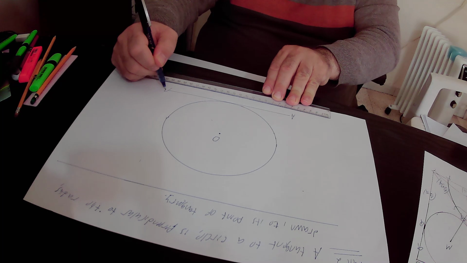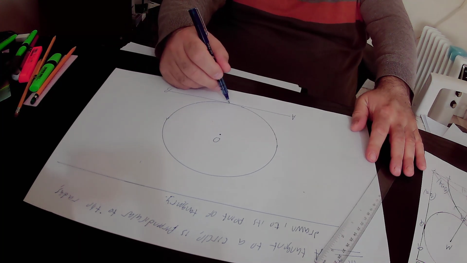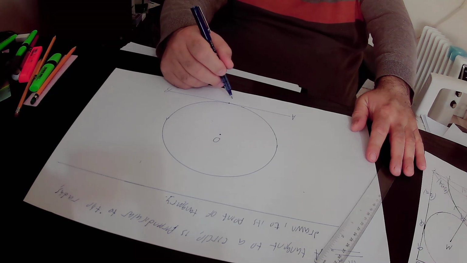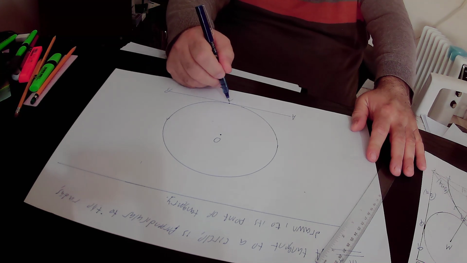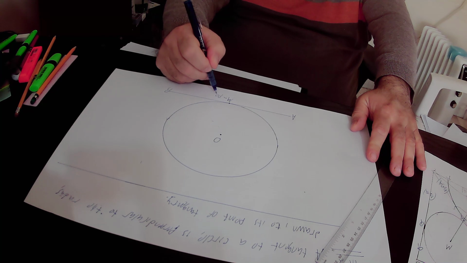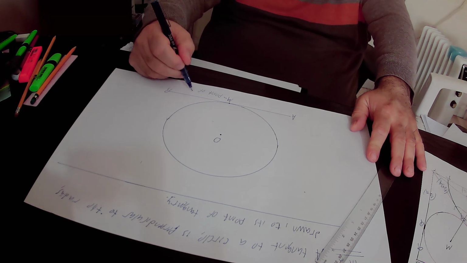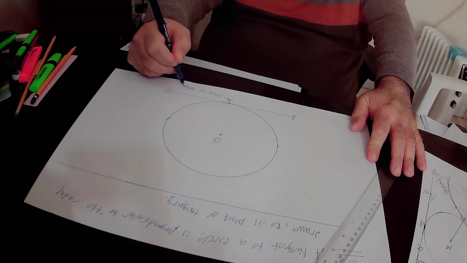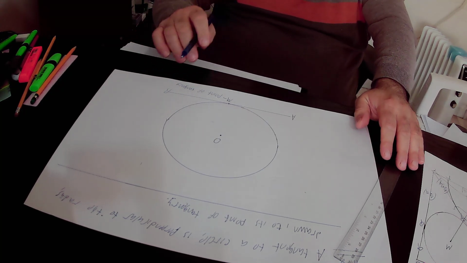tangent AB is tangent to this circle at this point. We define the point of tangency of tangent AB with this circle as point M. I write it down that point M is the point of tangency of tangent AB with this circle.